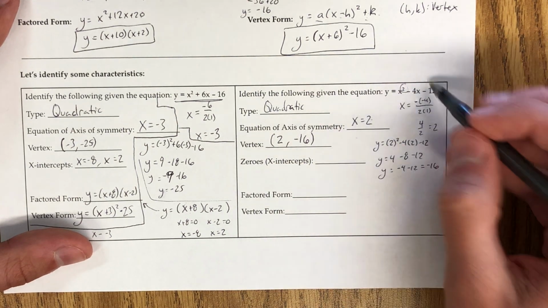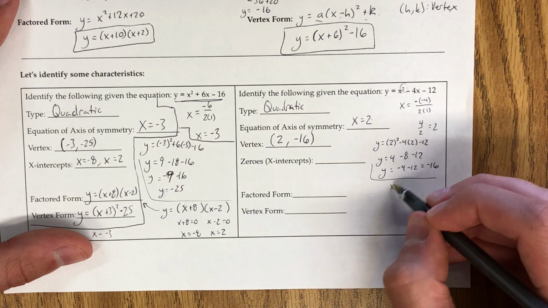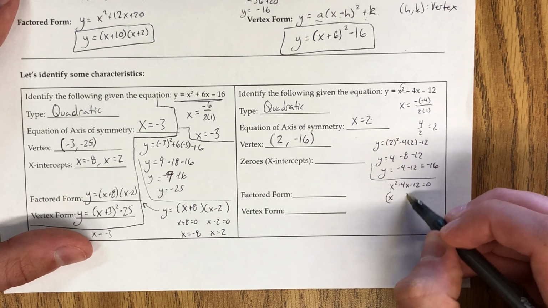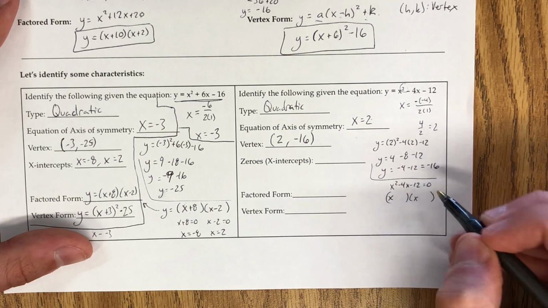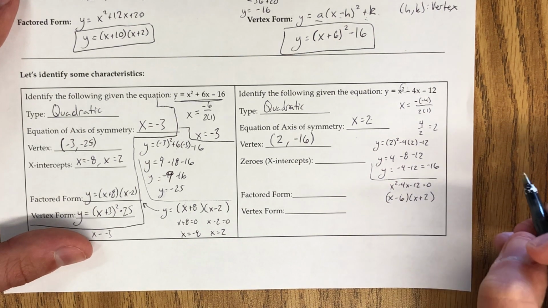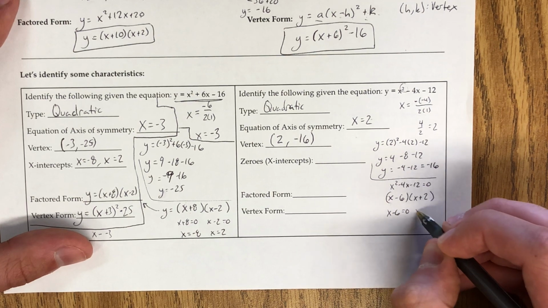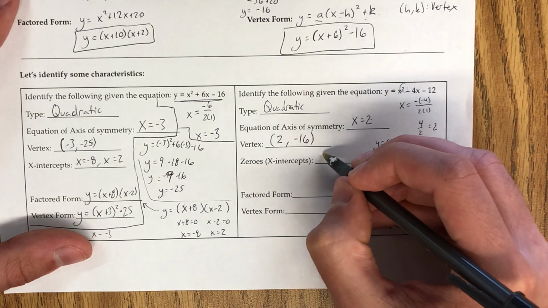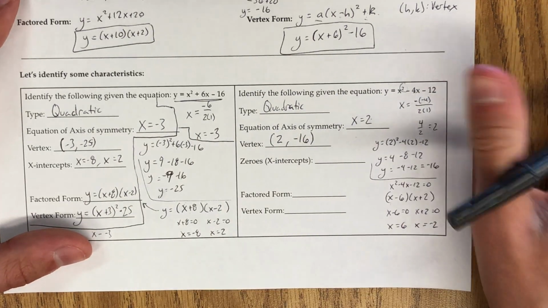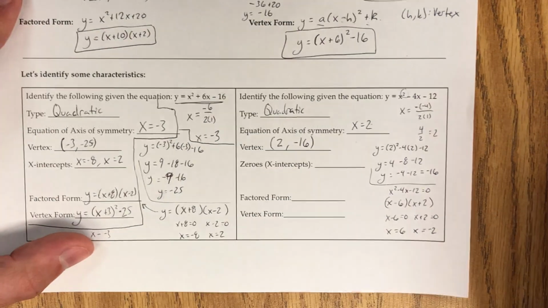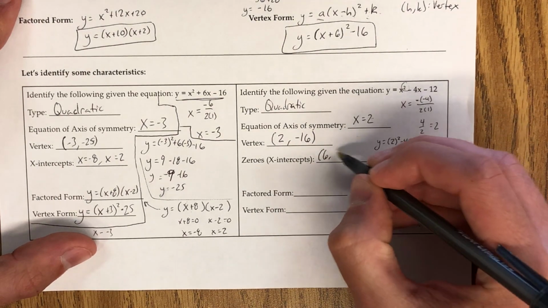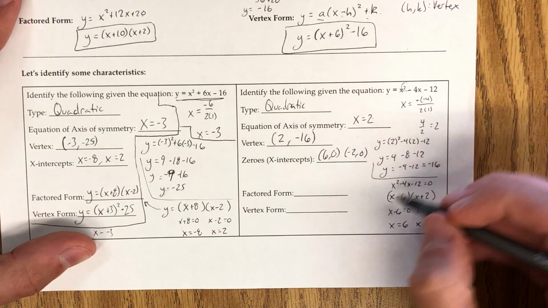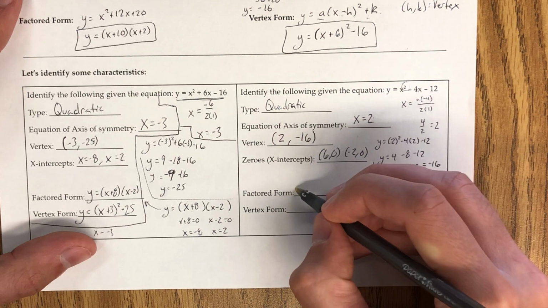To find our x-intercepts, we need to factor. So we'll take x squared minus 4x minus 12, set it equal to 0, and factor into what multiplies to c and adds to b. Multiplies to negative 12, adds to negative 4, which would be negative 6 and 2. Set those factors equal to 0, and we get x equals 6 and x equals negative 2. In the previous problem, we wrote those as x equals. You could also write your x-intercepts as points if you want, being 6, 0 and negative 2, 0, because x-intercepts are on the x-axis.